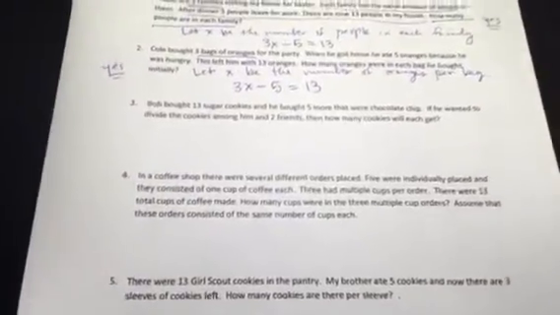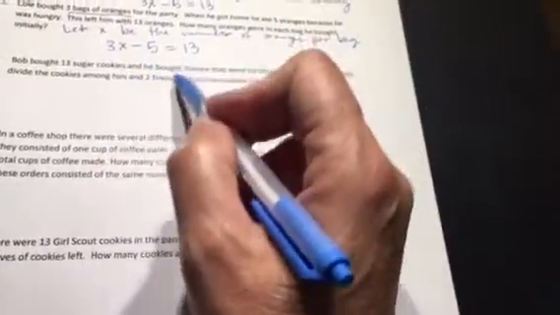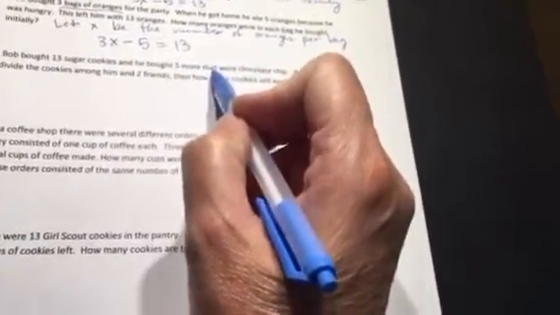What about number 3? It's not the equation. I think number 3, you get the right answer, but it does not give you the equation. Let's see what number 3 is. Bob bought 13 sugar cookies, and he bought 5 more that were chocolate chip. If he wanted to divide the cookies among him and 2 friends, then how many cookies will each get?